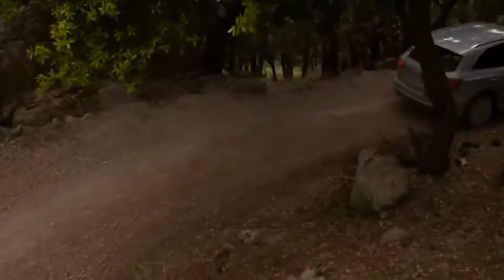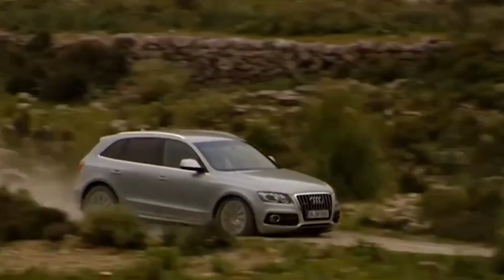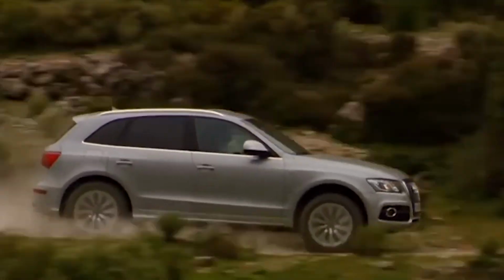One customer had been riding the brake pedal down a steep unpaved driveway every single day for 3 years. The hill descent control button was there from day 1.